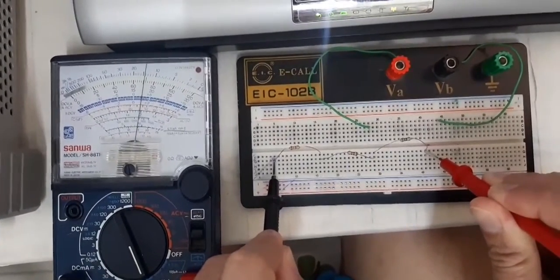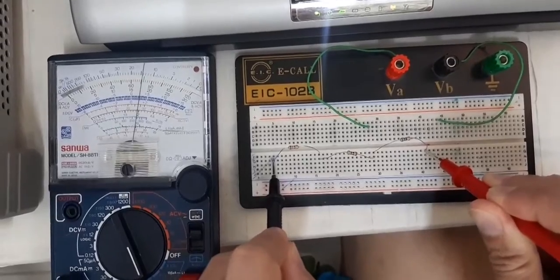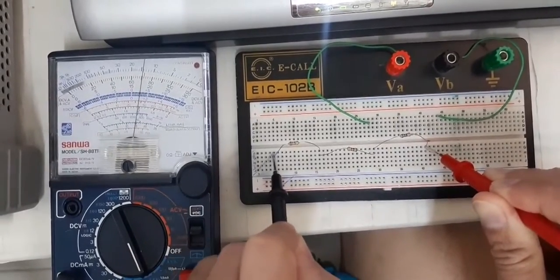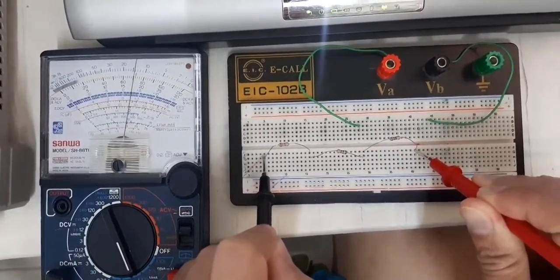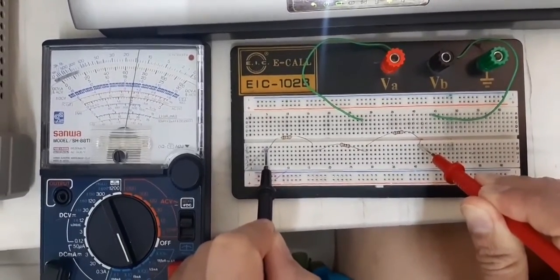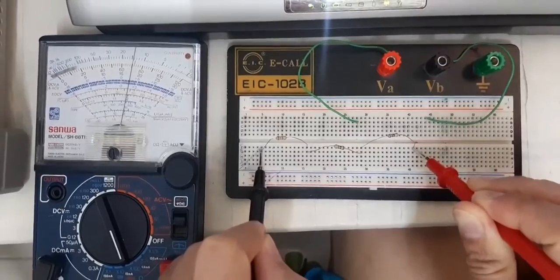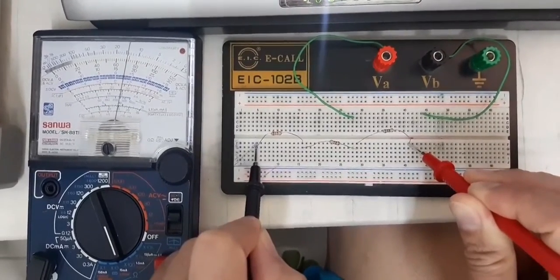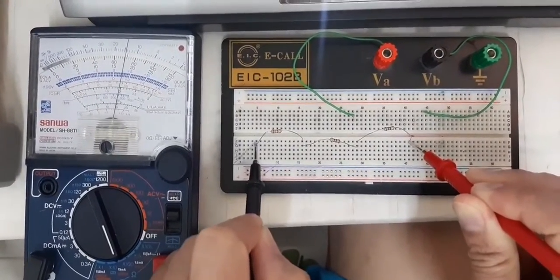Again, the total resistance is 1,400 because 14 times 100 is 1,400, which is near to the 1,390 ohms in our computation.